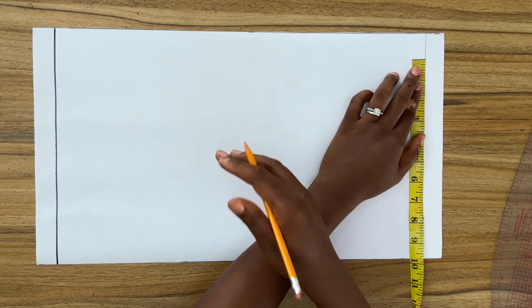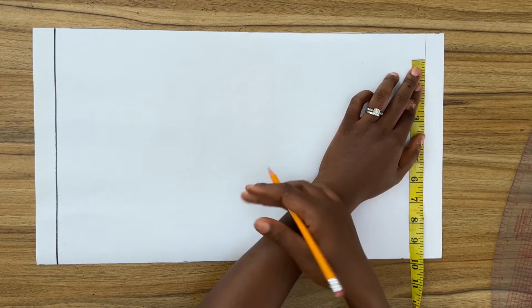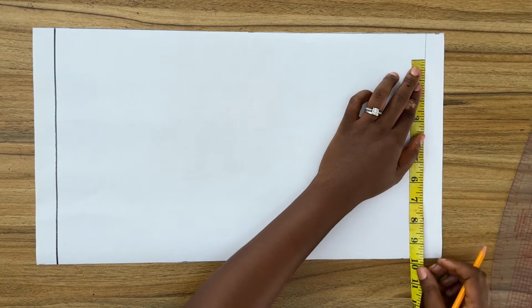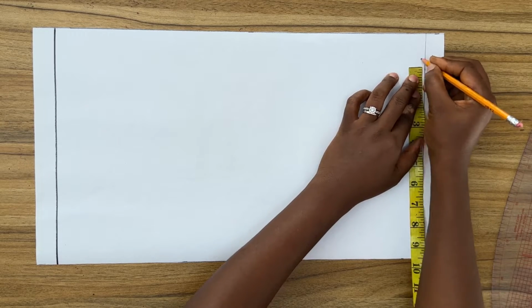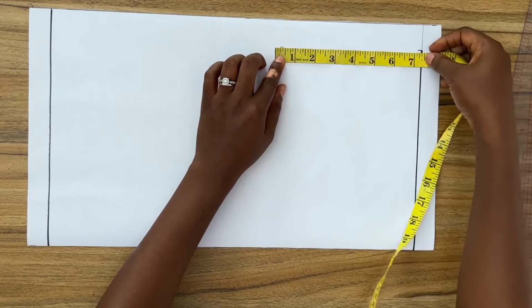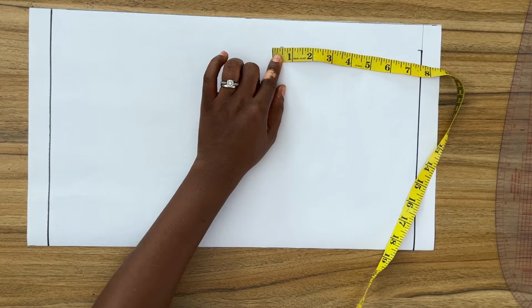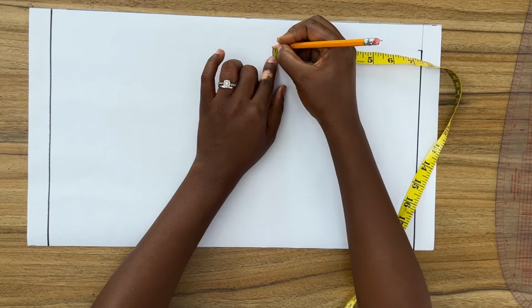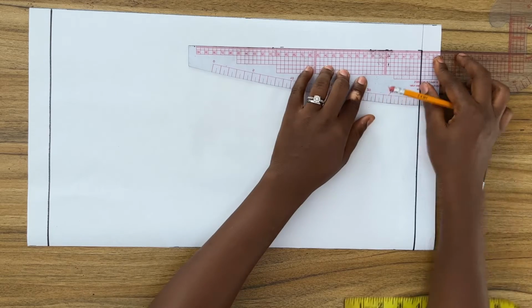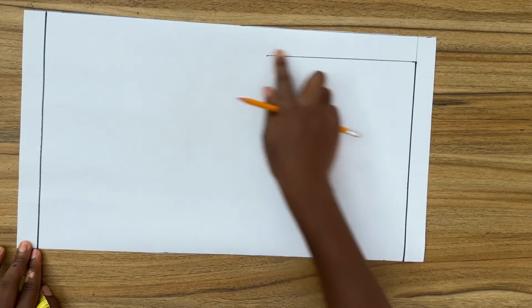But if you want less amount of ease around your bust, then you can either add 1/2 inch or 1/4 inch, but just make sure you had some amount of ease. This is this point. Now from this point, I'm going to mark upward my side seam measurement. So this is 7.5, which is here. I'm just going to square upward a line. This is going to act as a guide. So this is my center front, this is my side.